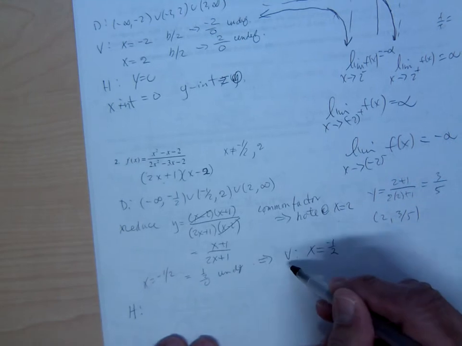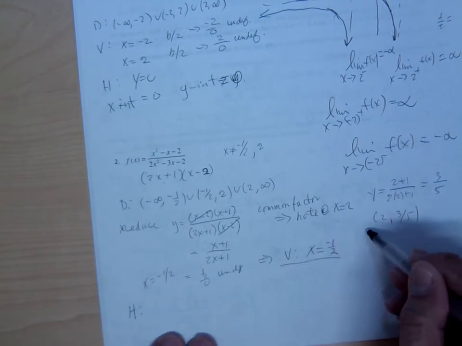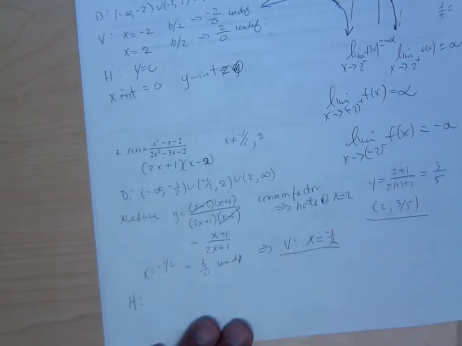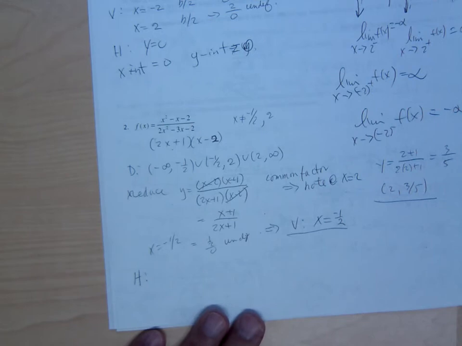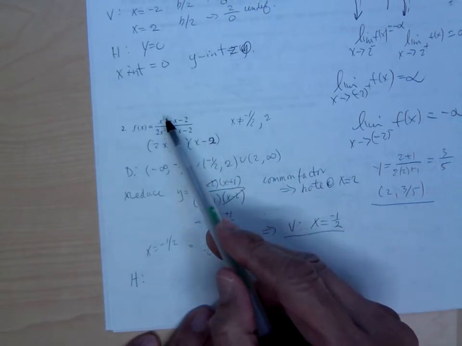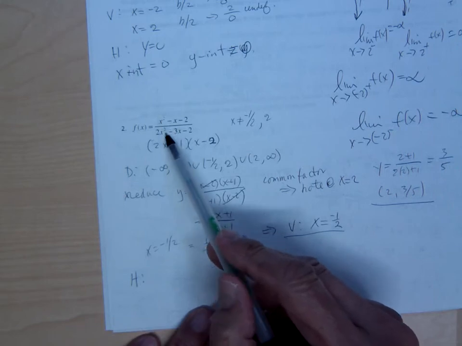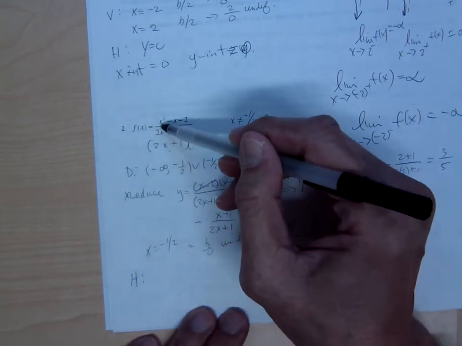So you have the vertical, you have a hole, and what about horizontal? Do we have a horizontal? What case are we looking at? The degree on top and the degree on the bottom are the same, because of the highest degree. So therefore that leaves me with the coefficient right here.